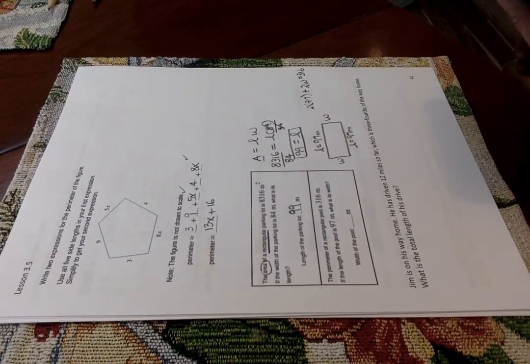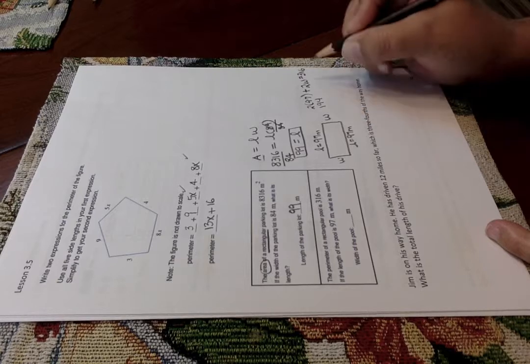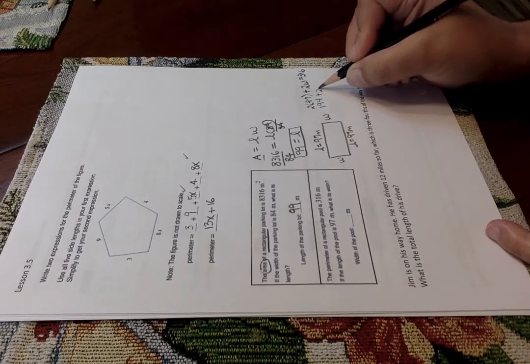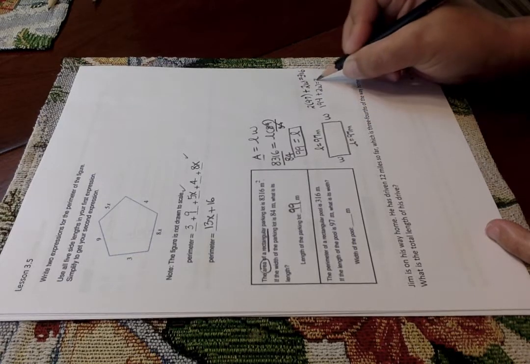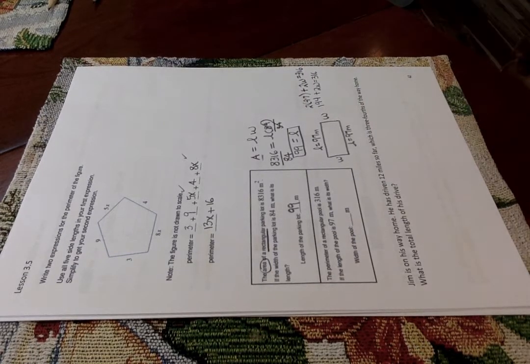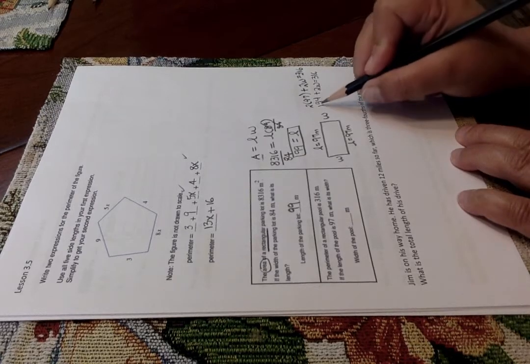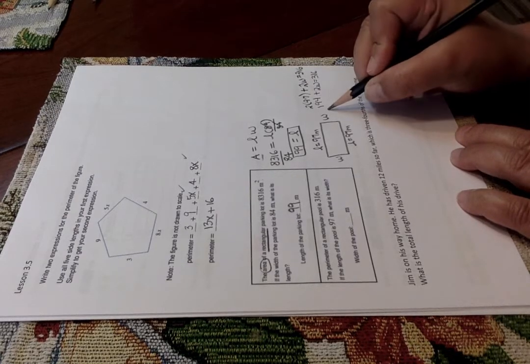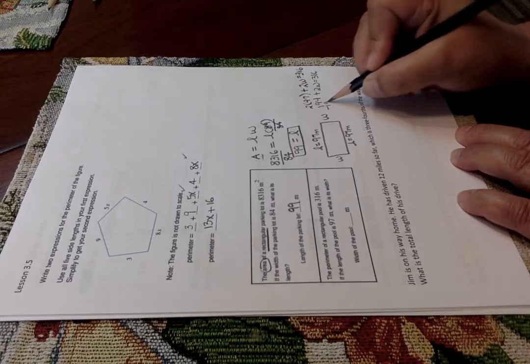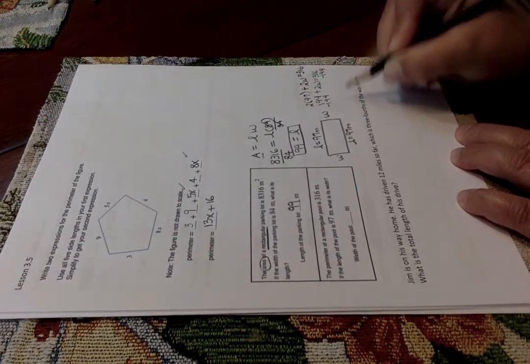2 times 97 is 194, plus the 2W adds up to a total perimeter of 316. Your question is, what is the width? So you're solving for W. Okay, this number that is added to the 2W, the 194, you want to get that on the other side first. So subtract 194 from both sides.